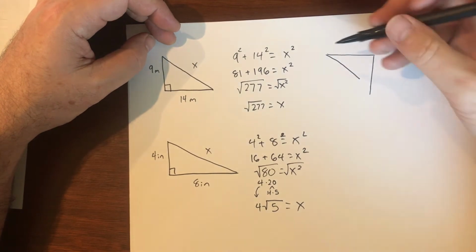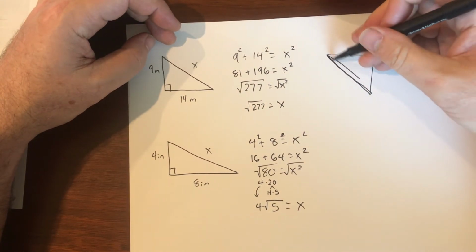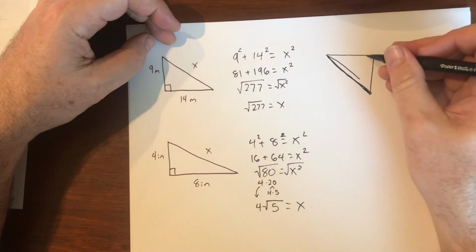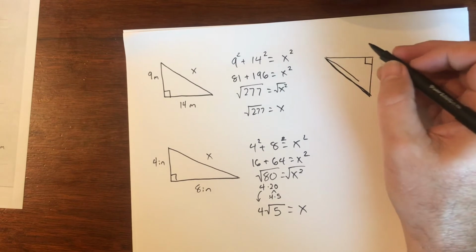Now, of course, oh my God, that's the worst hypotenuse ever. Just terrible. I can't even make it acceptable. I'm so sorry.